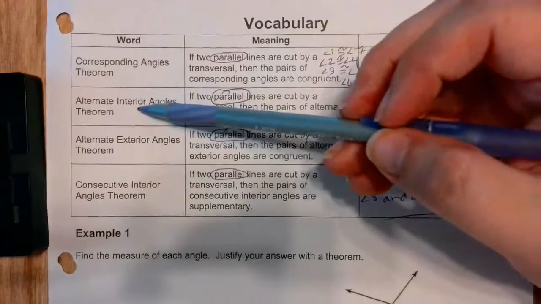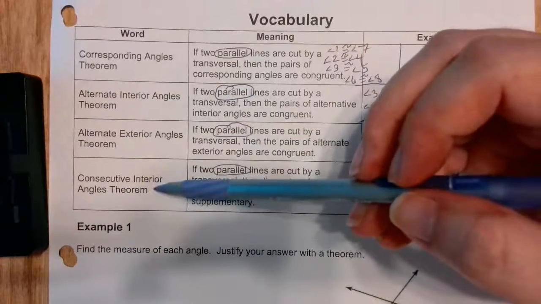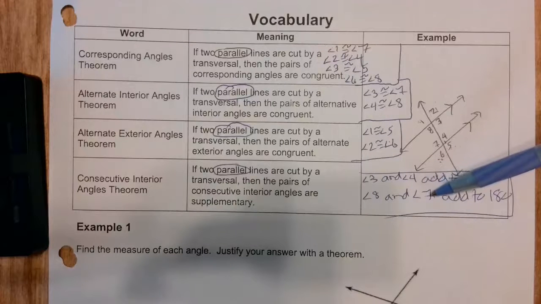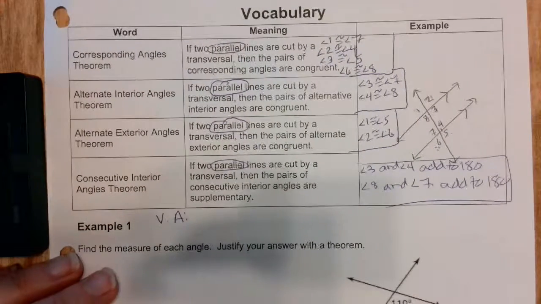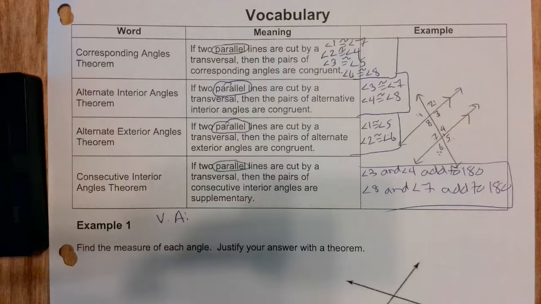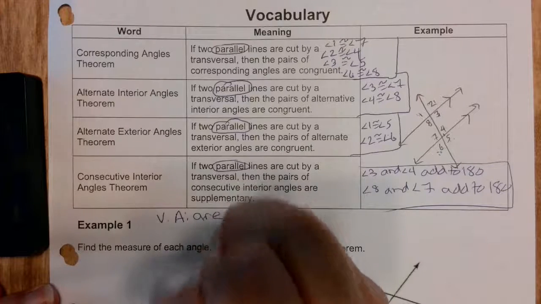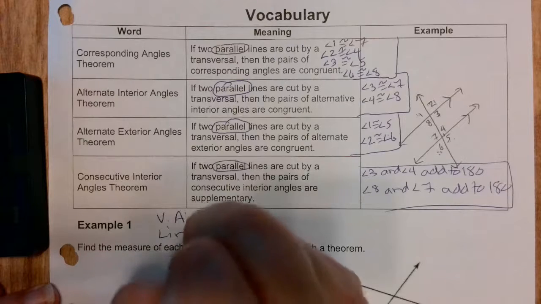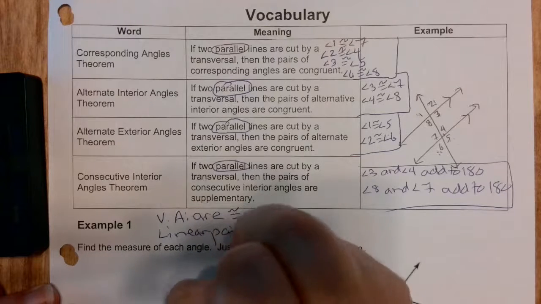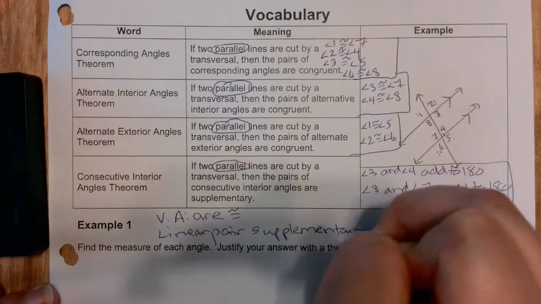Corresponding are congruent. Alternate interior are congruent. Alternate exterior are congruent. Consecutive interior are not congruent. They add to 180. Now there are 2 more that I want to put down here just as a reminder. Vertical angles. Are they congruent or do they add to 180? Vertical angles are congruent. Linear pair are supplementary. They add to 180.